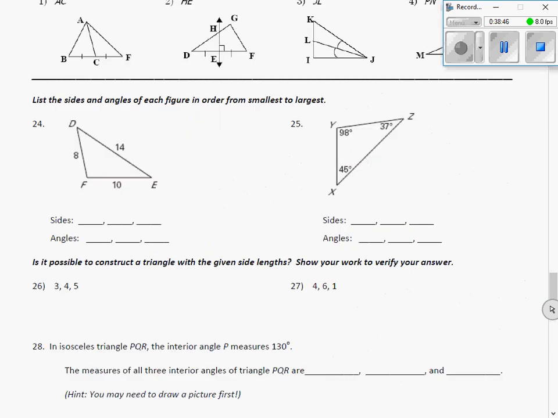So if we want to list the sides of the triangle from smallest to largest, for sides you need 2 letters. Okay? Let's make sure we don't get confused and we know how to write a side and an angle. The sides are line segments, and we're already told how long they are. We just have to give their names. This is DF. This is FE. And this is DE.